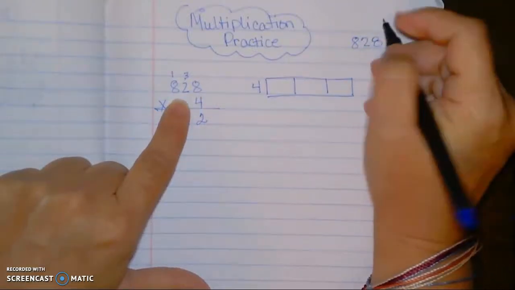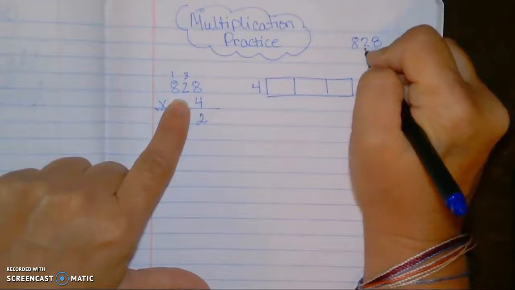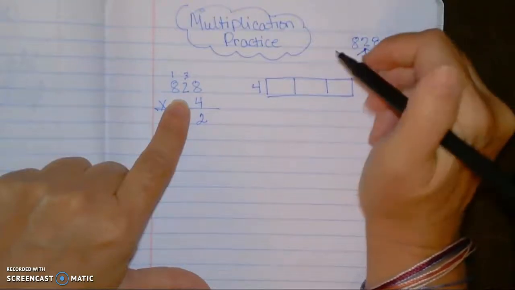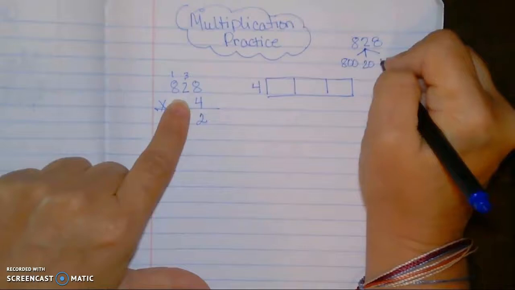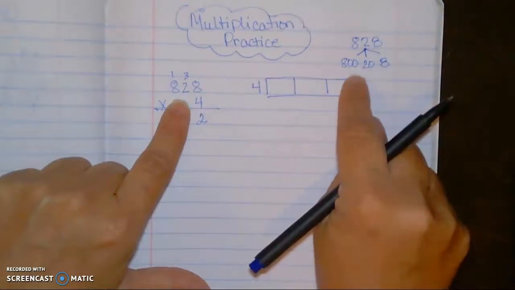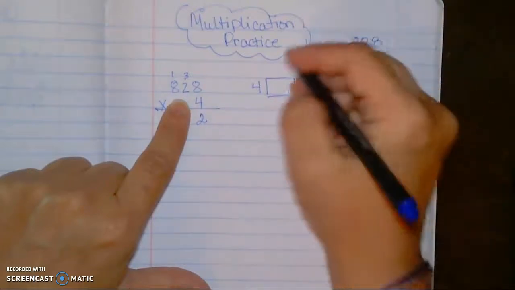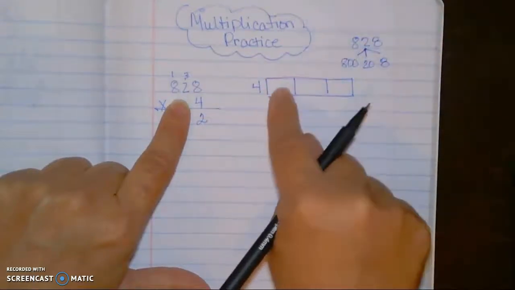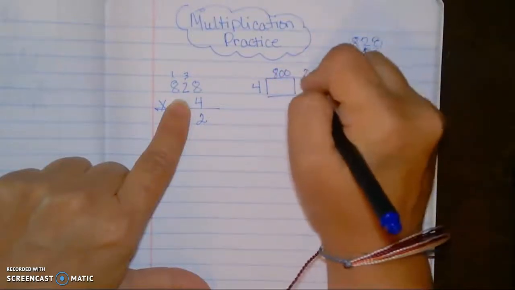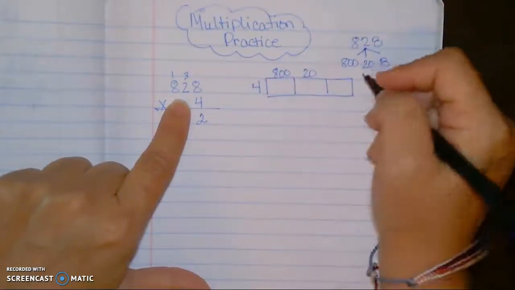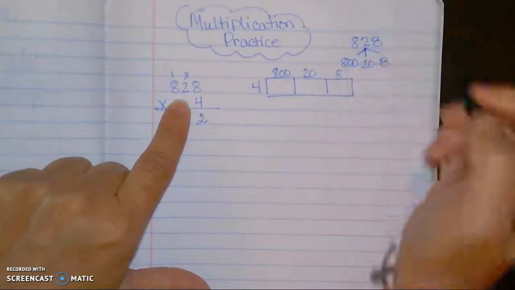When I decompose 828, that decomposes into 800 plus 20 plus 8. So these are the numbers I'm going to fill in, so not in my box, sorry, it goes above. So I'm going to put it up here, and then my 20 goes here, and then my 8 here.